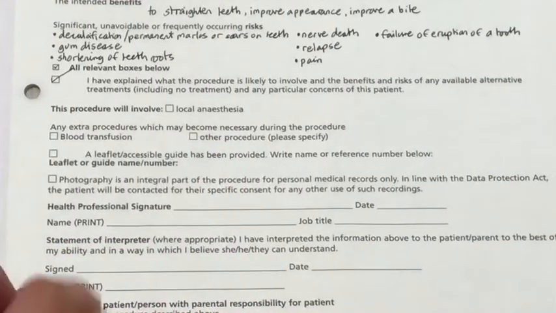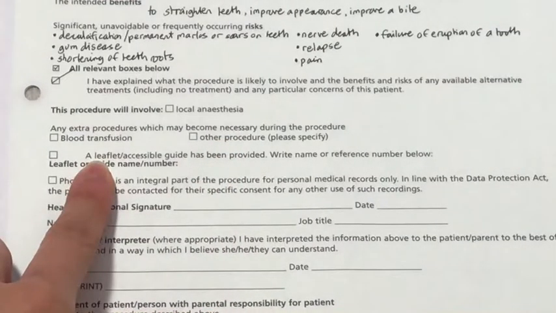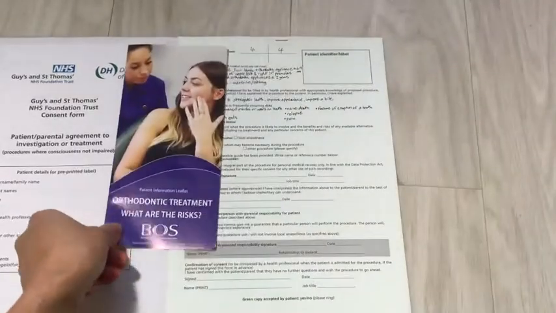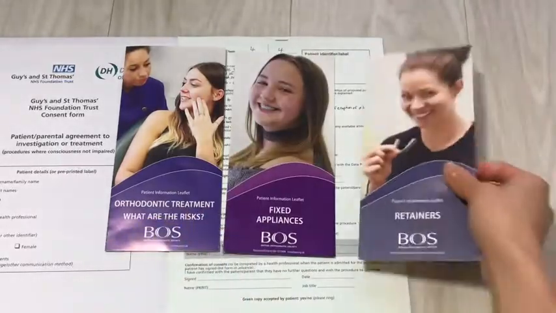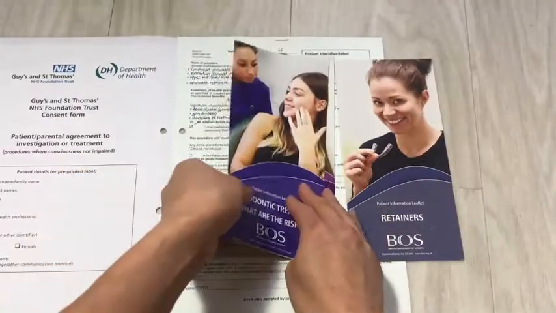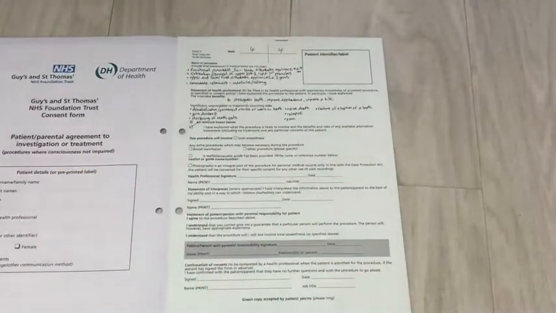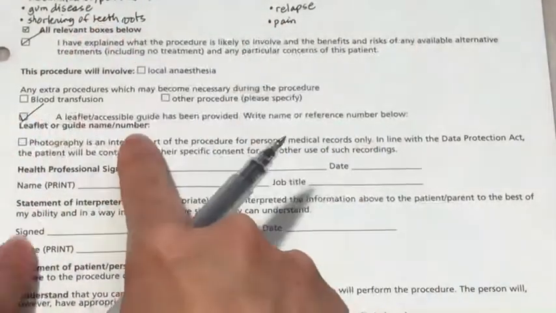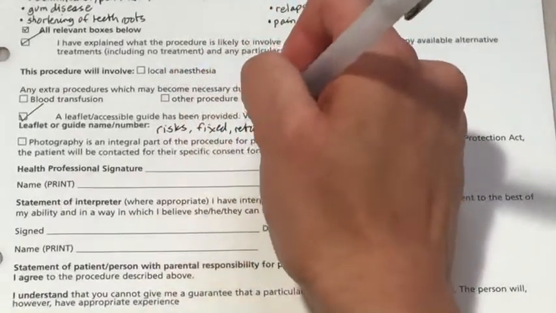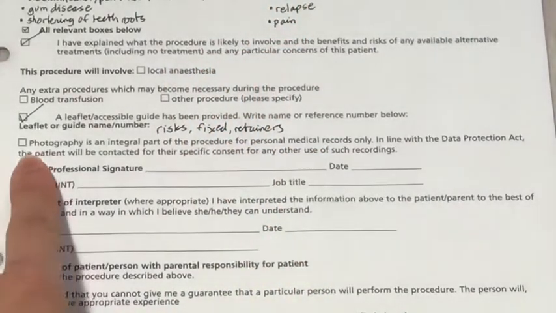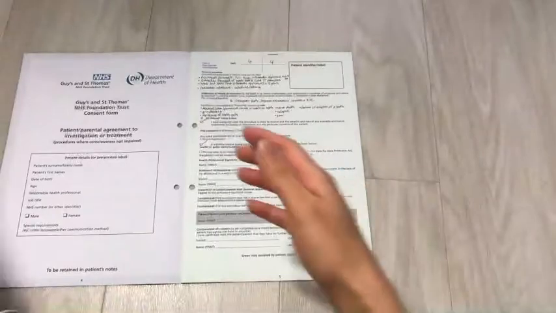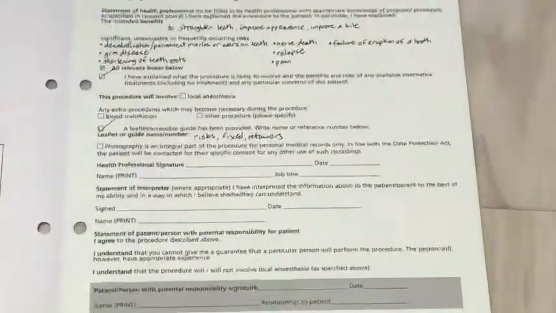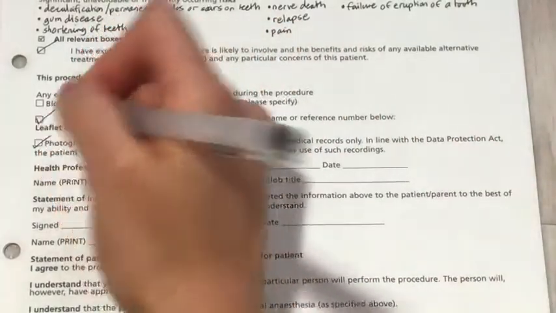It is always useful to supplement the explanations with leaflets, with the most common leaflets being risks of treatment, fixed appliances and retainers. Functional appliances, impacted canines and hypodontia are commonly used too. Whatever leaflets you utilise, ensure these are stated in the space below. With photography, a separate photography form is used in the department. However, it would be ideal to inform patients that photographs may be taken on a regular basis for medical records.